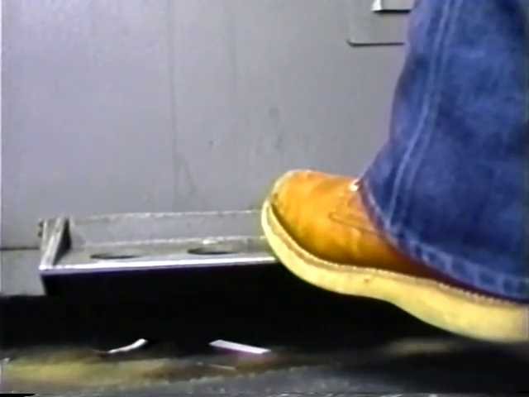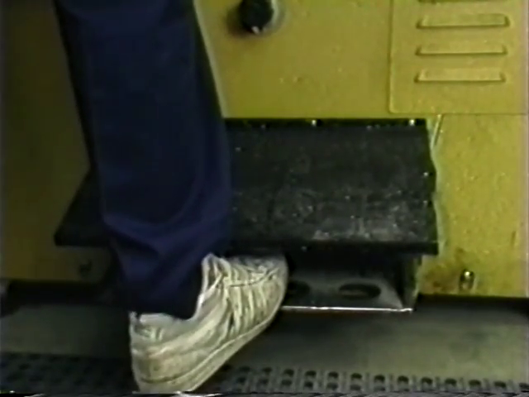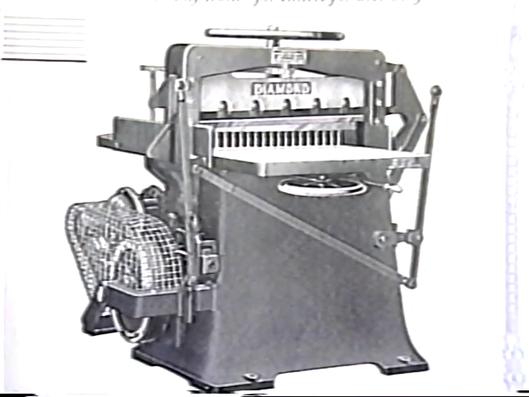Some older machines have exposed treadles. This presents another serious hazard. The treadle should be covered by a hood to prevent accidental operation of the clamp. Regulations require it. Cutter controls have significantly evolved over the years.